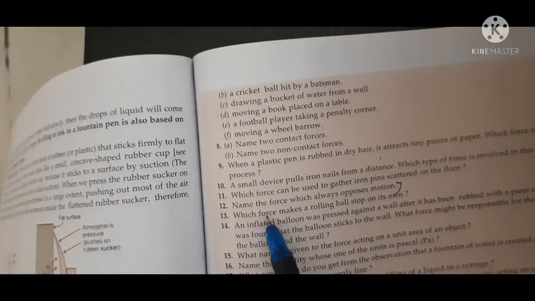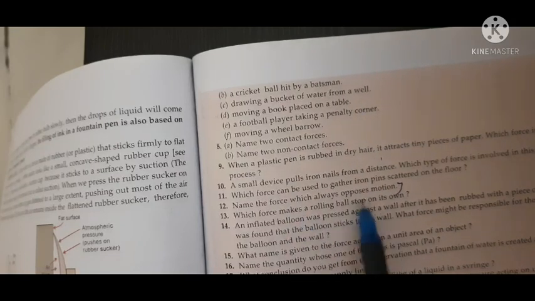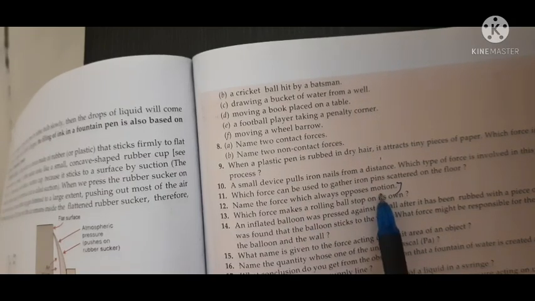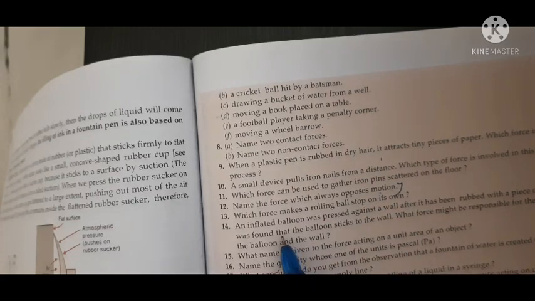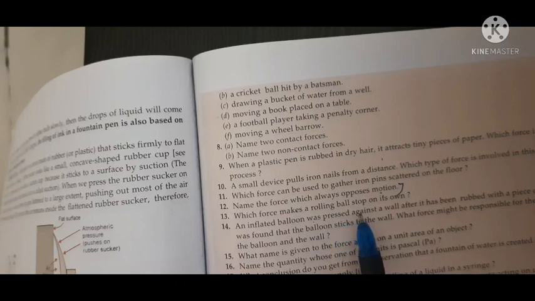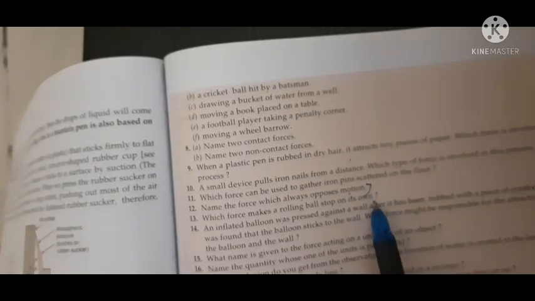Question number 12. Name the force which always opposes motion. So that force is force of friction. Which force makes a rolling ball stop on its own? So that force is again force of friction, because force of friction opposes the motion.